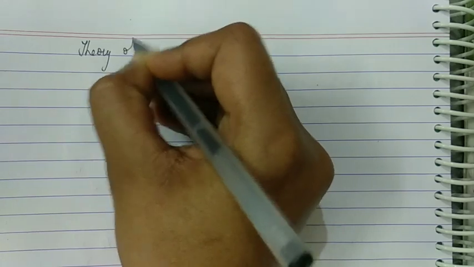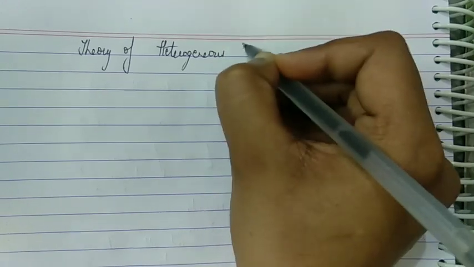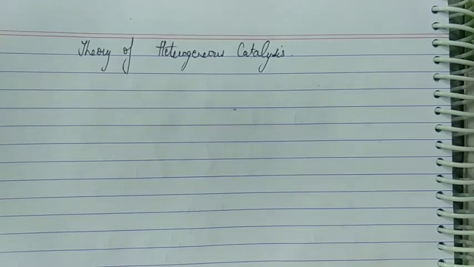The old concept: according to the old concept, it was said that if the reactants are present in the gaseous state, they are adsorbed on the surface of the catalyst, due to which the concentration of the reactant molecules increases, and which leads to the increase in the rate of reaction. This was the old concept of adsorption.